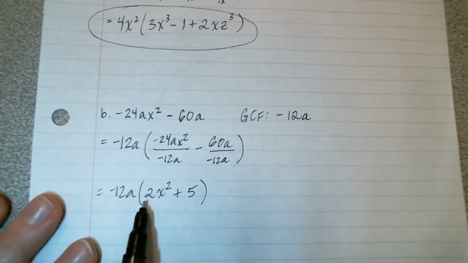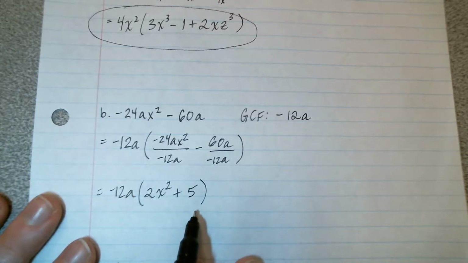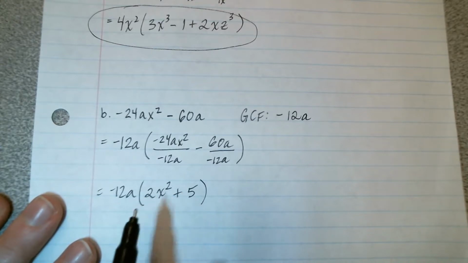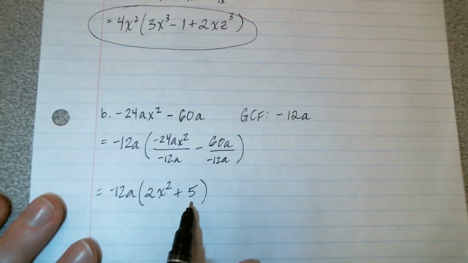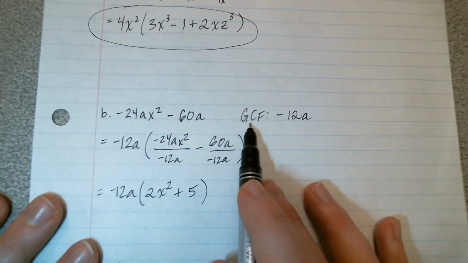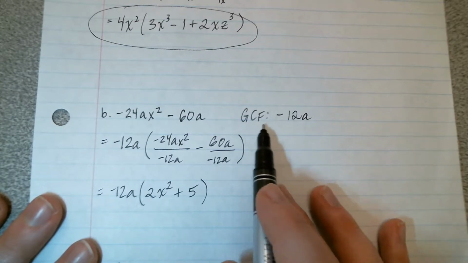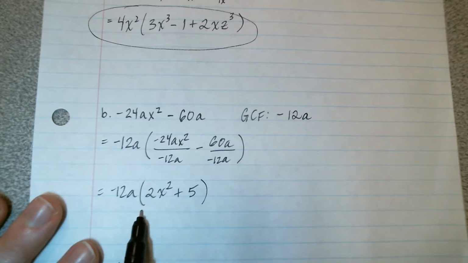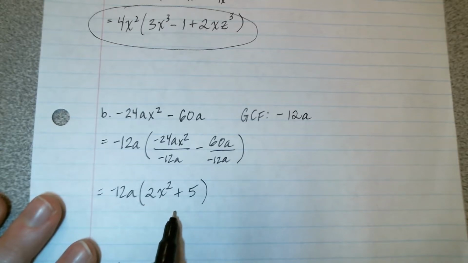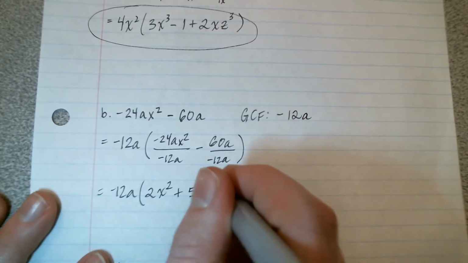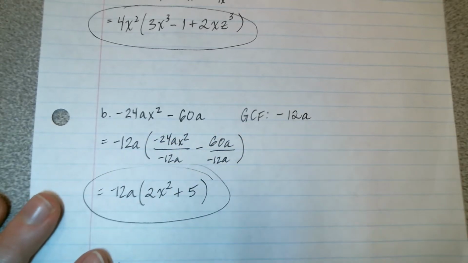And again, you see what's left behind inside the parentheses. There's nothing left in common between these terms. If there is still something in common, if both these terms were divisible by 2, that means we didn't actually get the greatest common factor. We just got a common factor. If both terms were still divisible by, let's say, 2, then you'd need to repeat this process and factor out that 2 that they share. But these are not both divisible by 2. They share nothing, so that's my final answer.